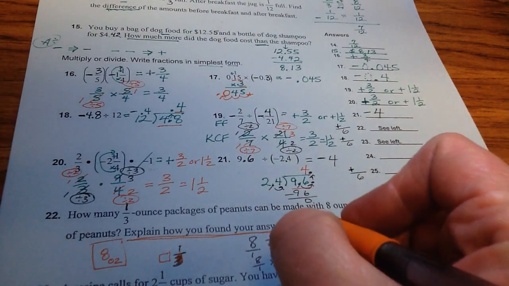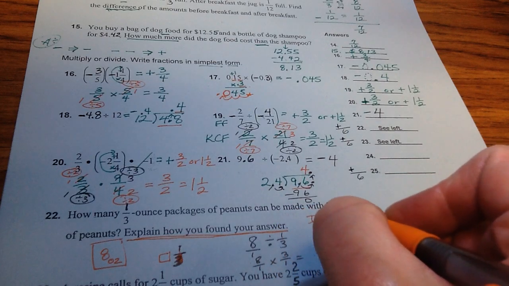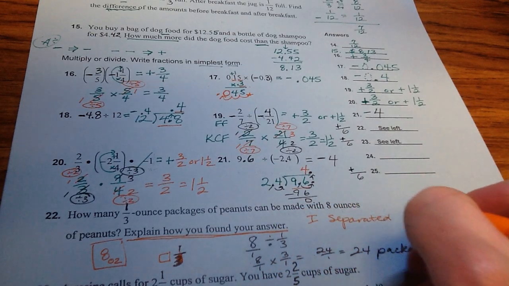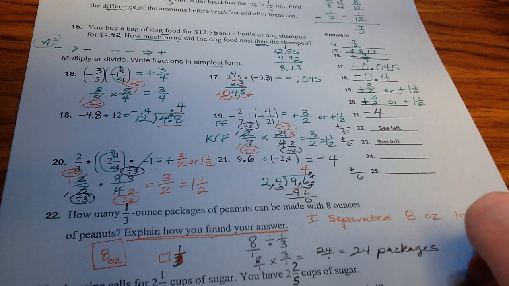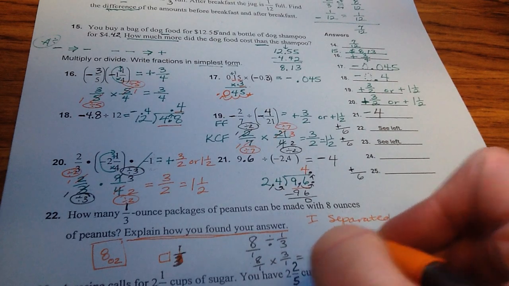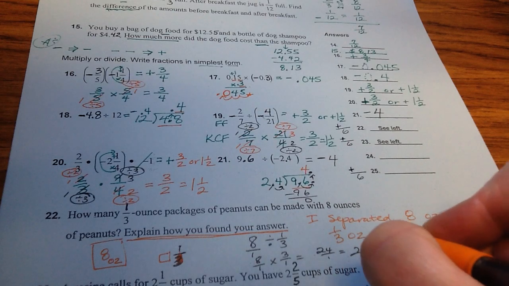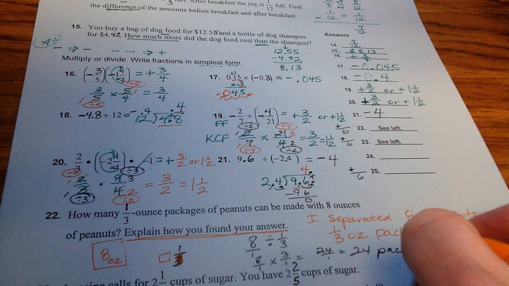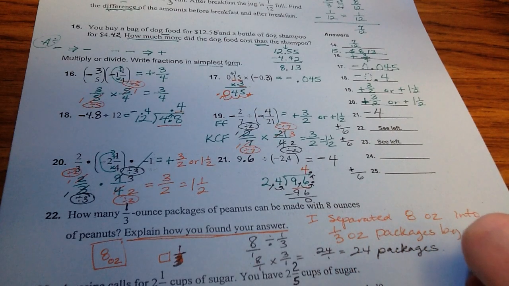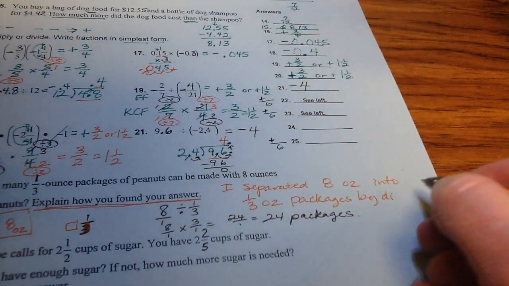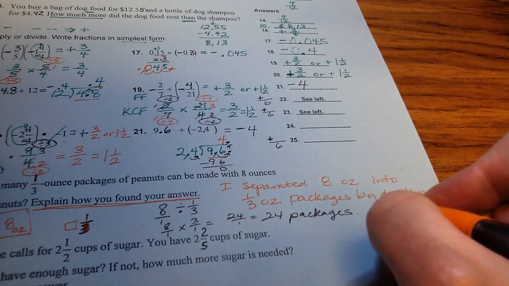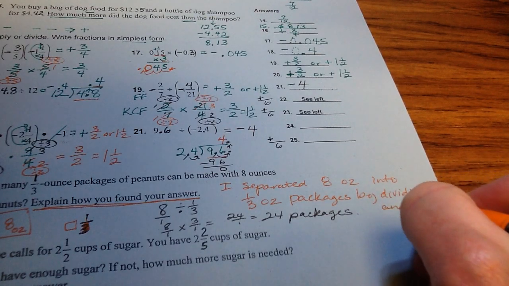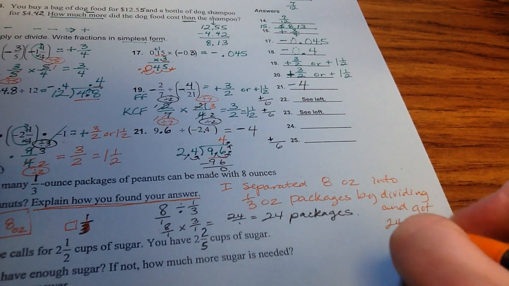So, one way would be, I separated 8 ounces into 1/3 ounce packages by dividing. And got 24 packages.